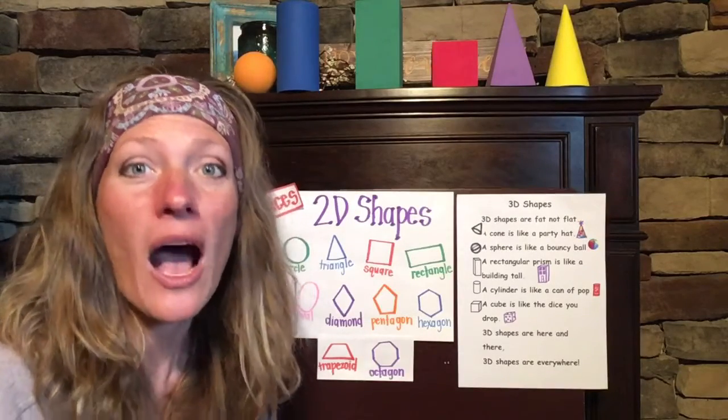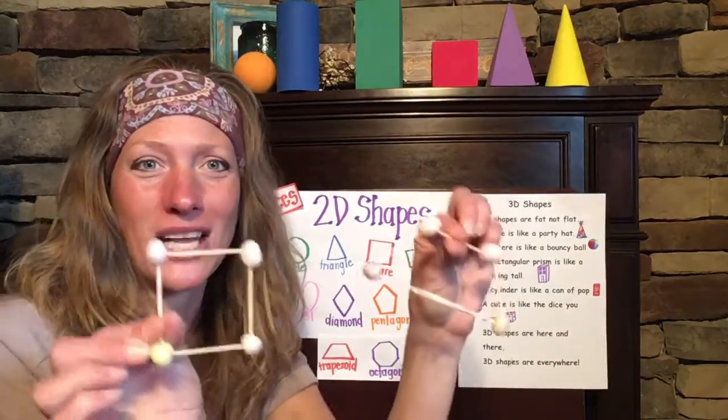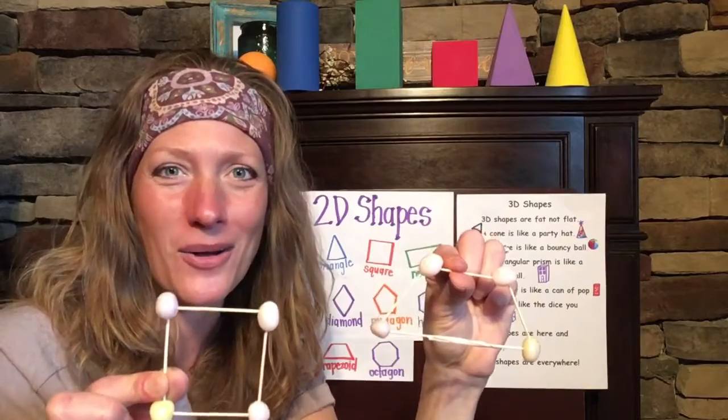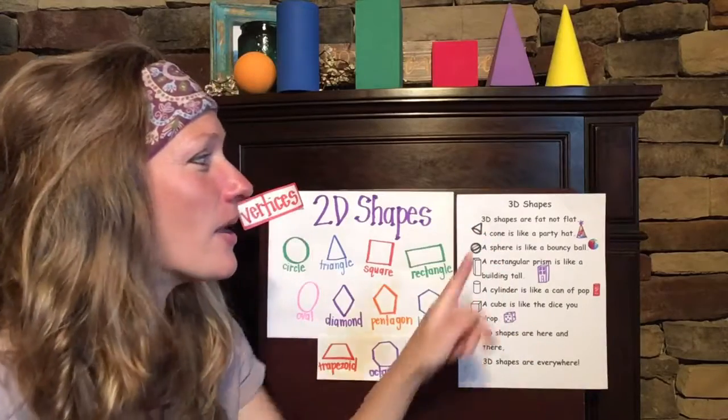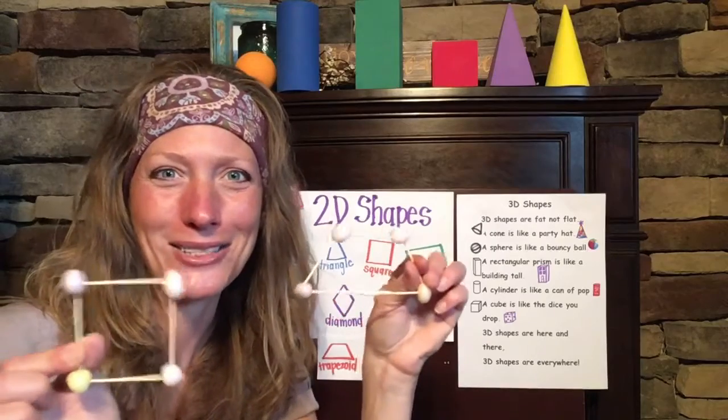Well, that poem is all about 3D shapes, and we are going to practice 3D shapes tomorrow. In fact, I want you to make sure you finish making your 2D shapes with jelly beans, because tomorrow we're going to try to make some 3D shapes using jelly beans and toothpicks.